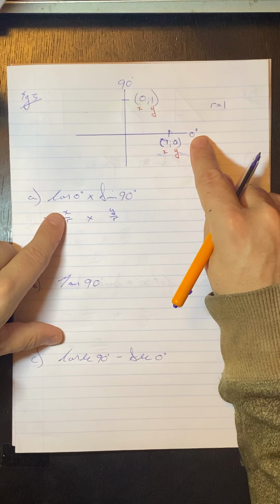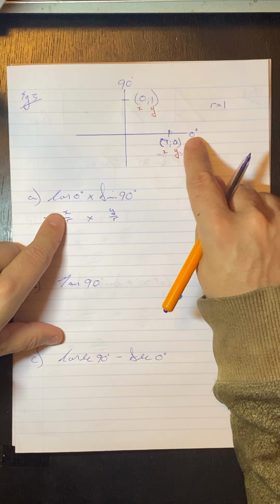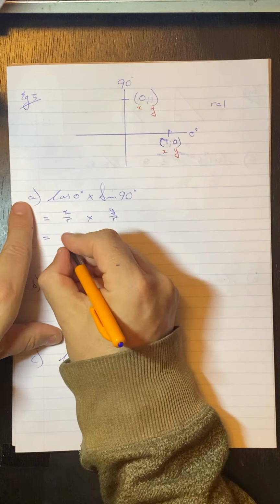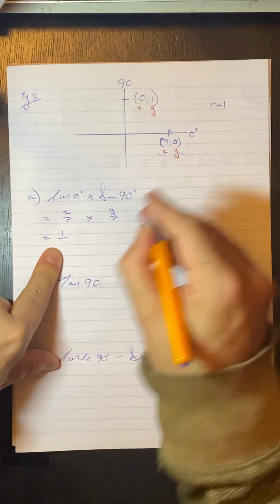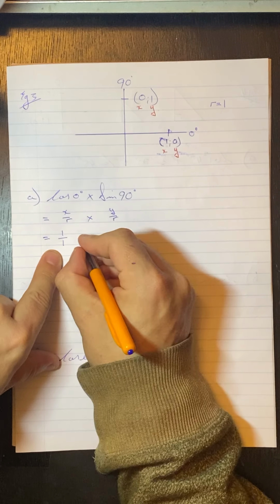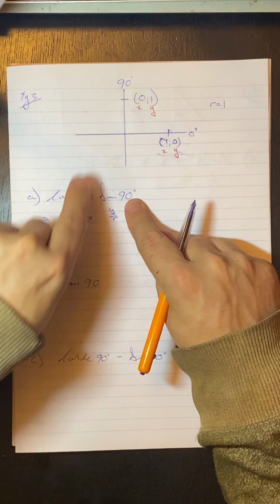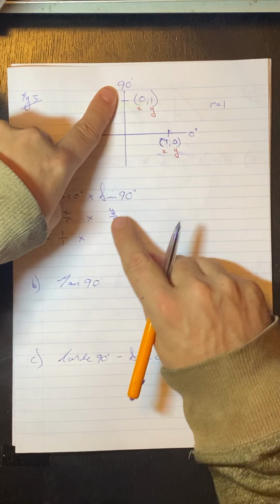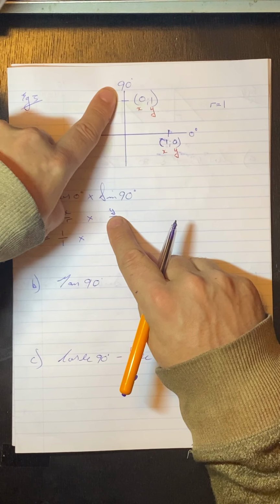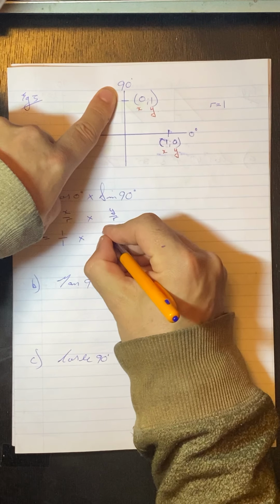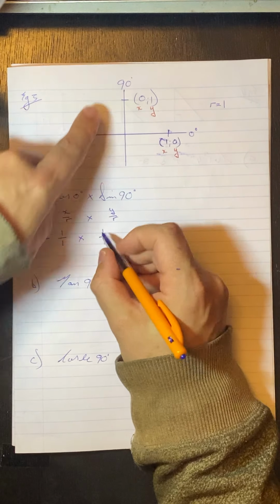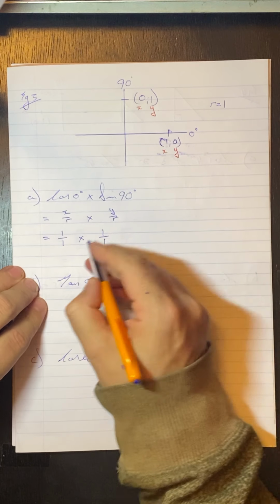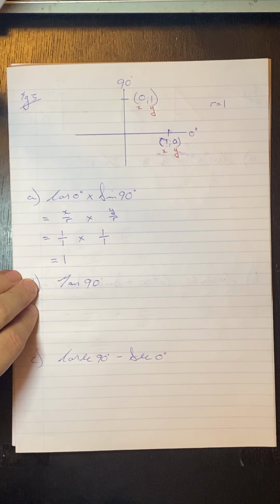What is my x value at 0? It is 1. So that'll be 1 over, what is our r value? Our r value is 1. Multiplied by, now I'm looking at 90 degrees, which is over here. What is my y value at 90? It's 1. Over, what is our r value? It is 1. So we have 1 times 1 gives us 1.